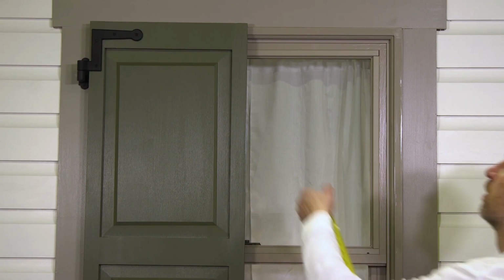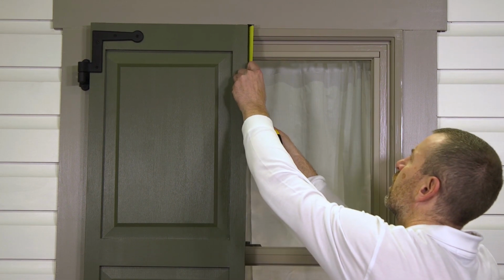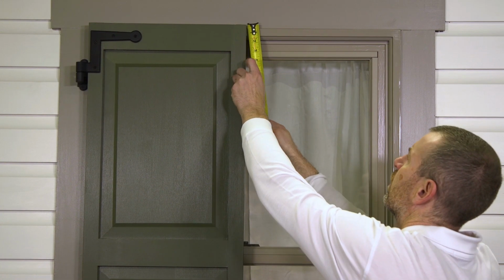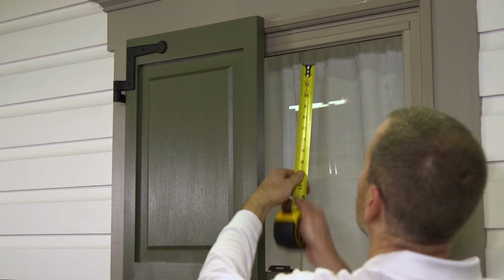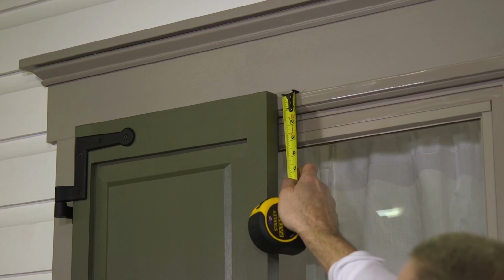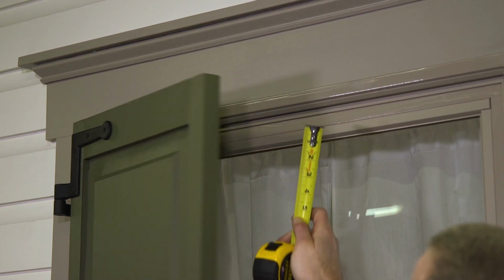For shutters that cover the window opening, we recommend at least a 1/2 inch overhang all around. For example, the height of the shutter should be 1 inch taller than the height of the window opening.